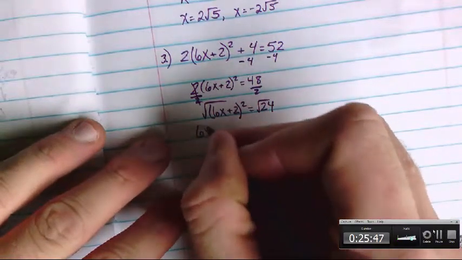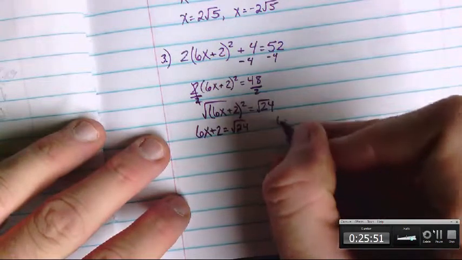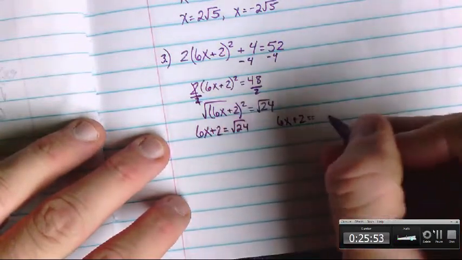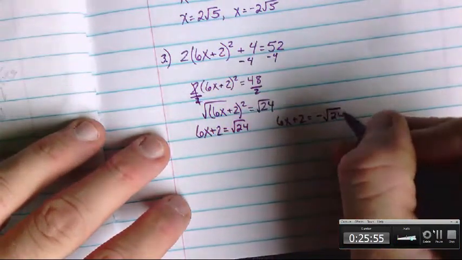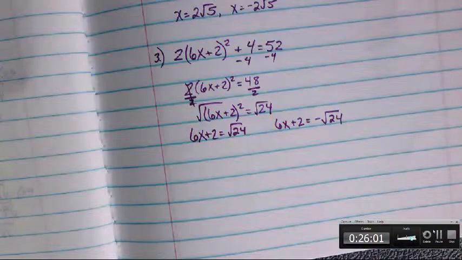So what we get is 6x plus 2 is equal to the square root of 24. And we get 6x plus 2 is equal to negative square root of 24. That's where you split it up. When you square root, that's when you split it into two equations, because there's two possible ways. You simplify both. How does radical 24 simplify?